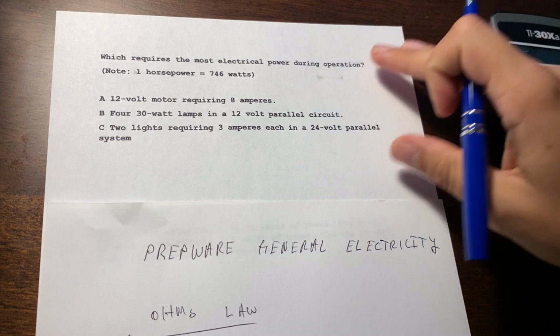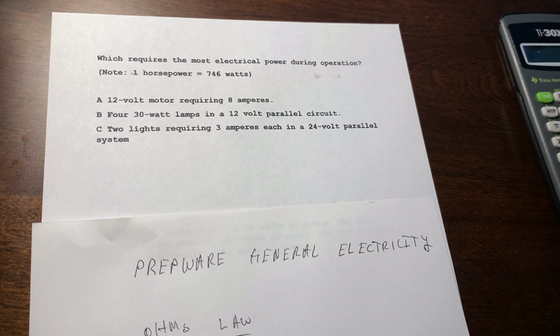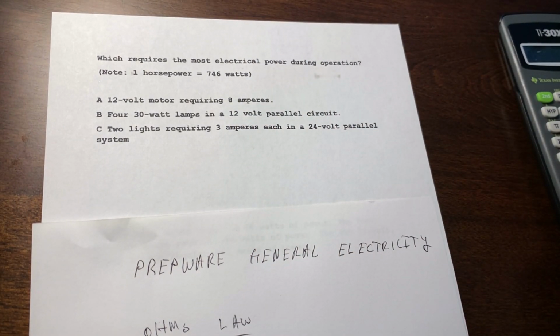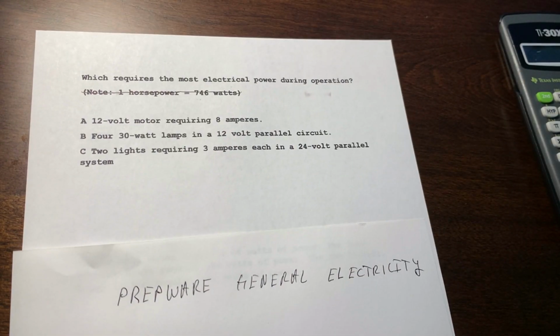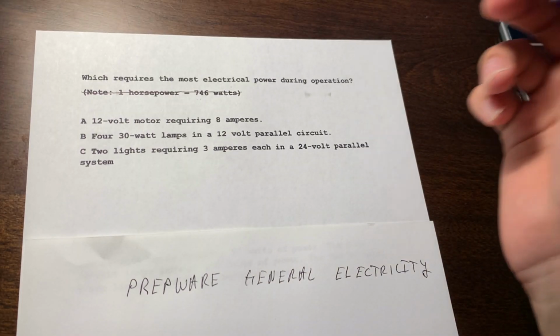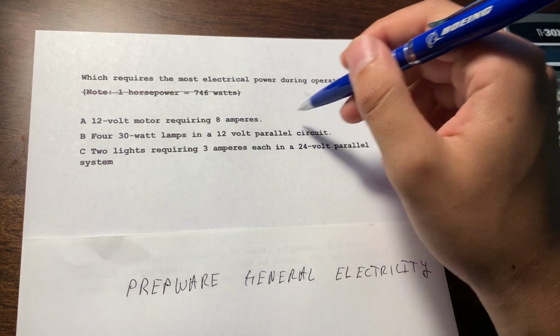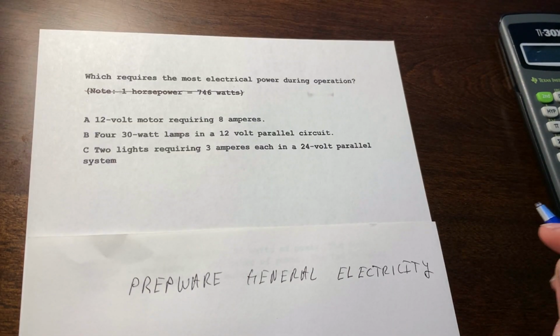Okay, let's begin with our first question. This question is asking which requires the most electrical power during operation. Note 1 horsepower equals 746 watts. You can just cross that off because none of these answers requires you to calculate horsepower based on watts. So for all of these answers, it's pretty much saying which requires the most electrical power or wattage, and we're gonna figure out how many watts each answer gives us. Again, we're gonna be required to use Ohm's law.